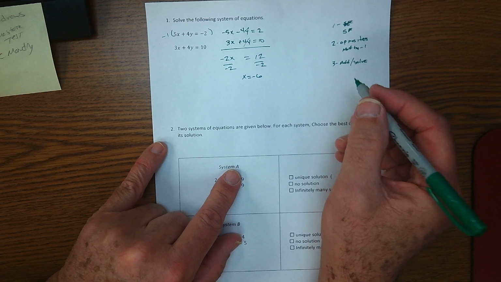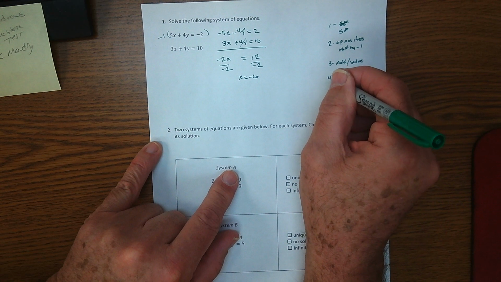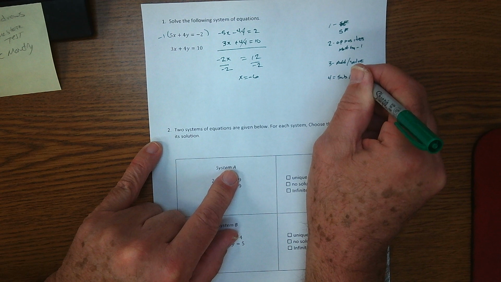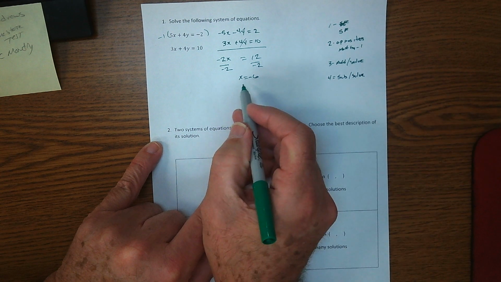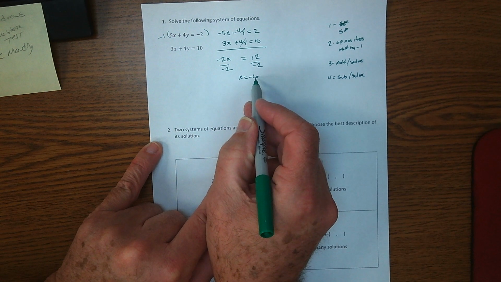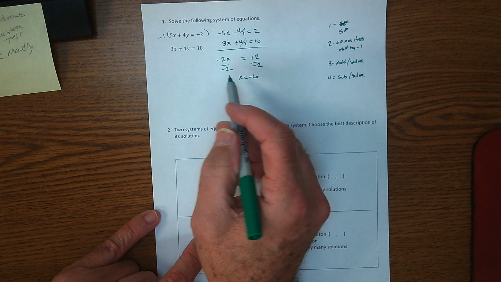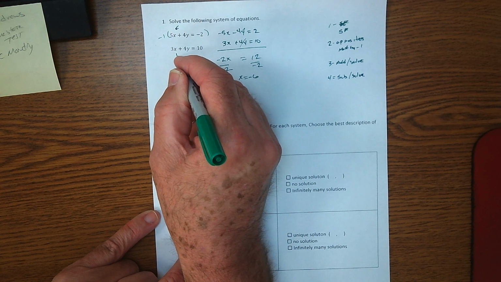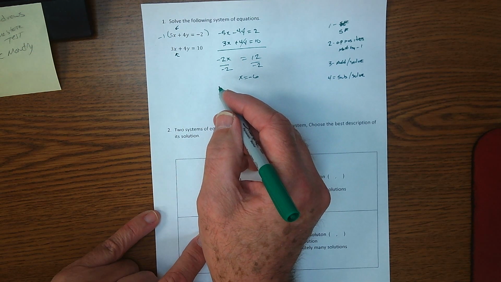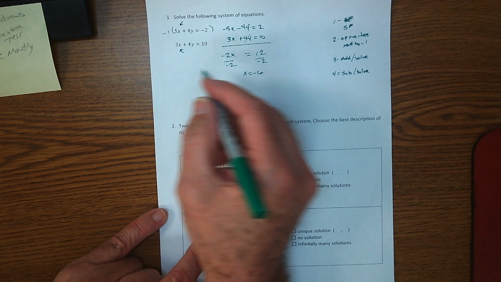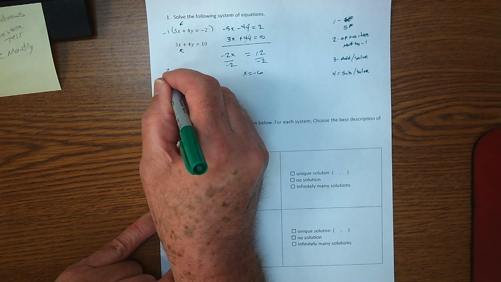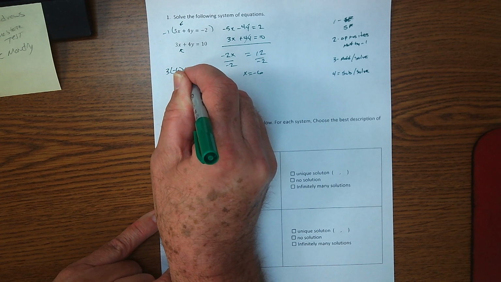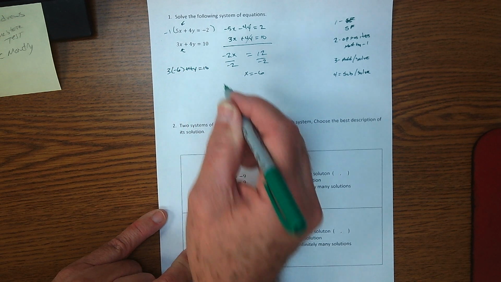Okay, so the second step, the last step, is to put this back in here and do a sub and solve. That means find where there's an x to put a -6 into. So I go back over here, I can put it in that x, or I can put it in this x. It doesn't matter. I'll just do the bottom one just for fun. So I'm going to put 3 times -6 plus 4y equals 10.